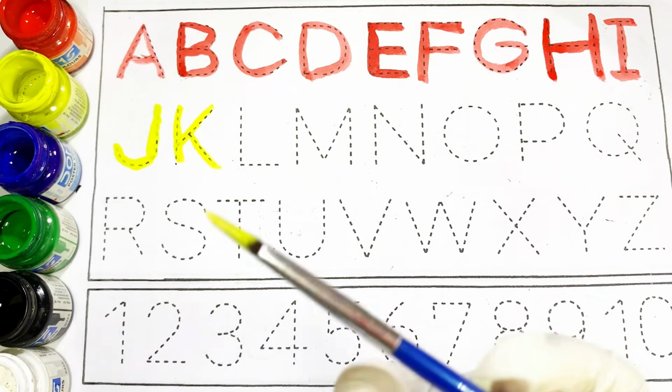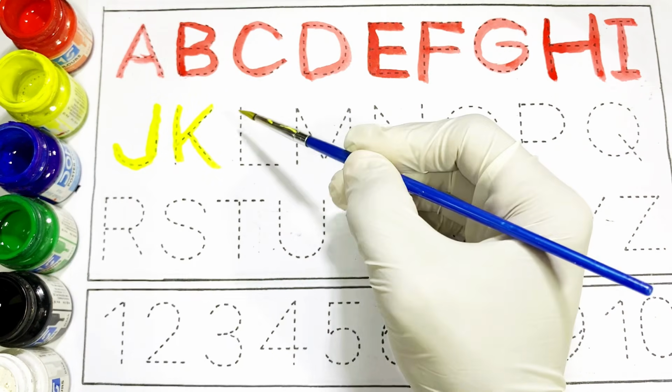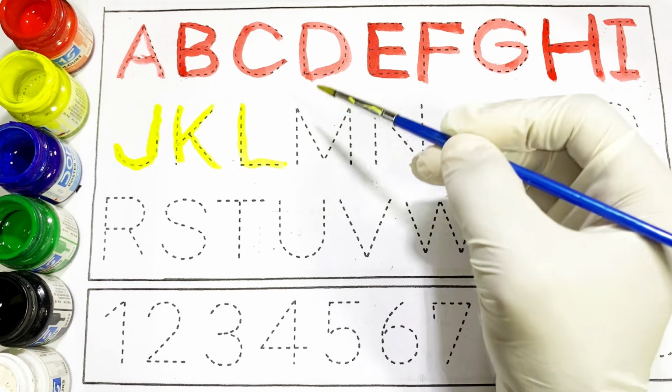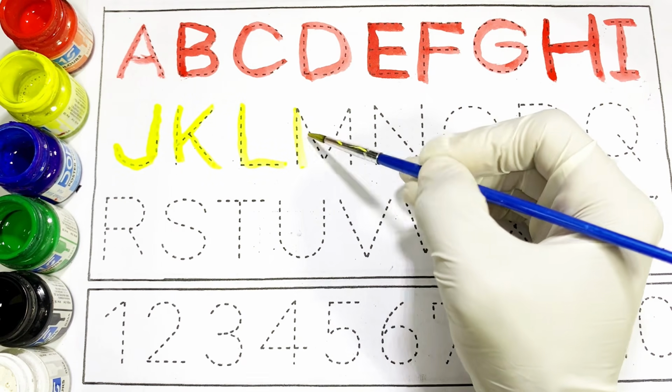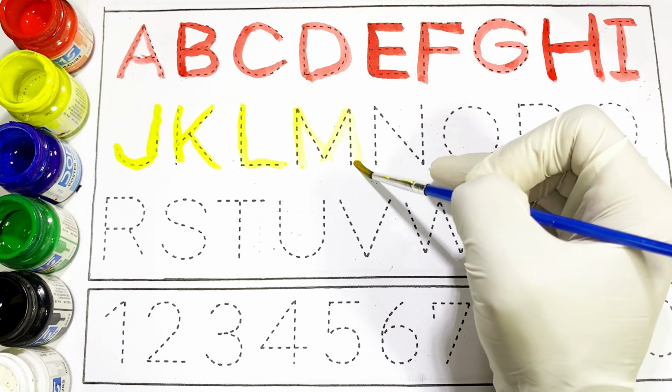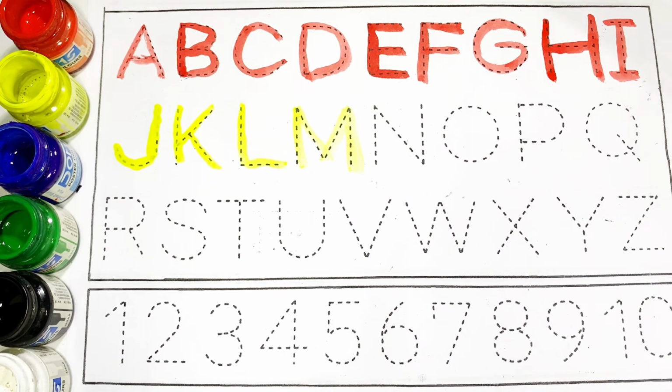K for king. L for lion. M for moon. Kids, now you draw N and use blue color.